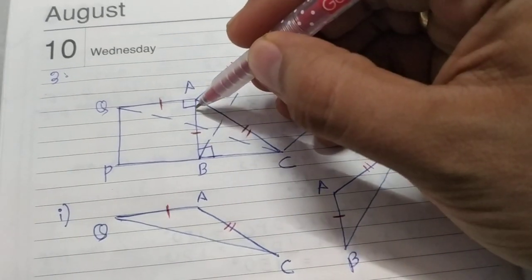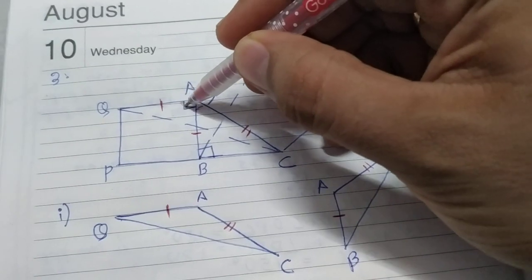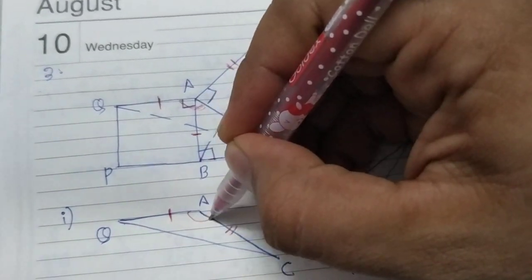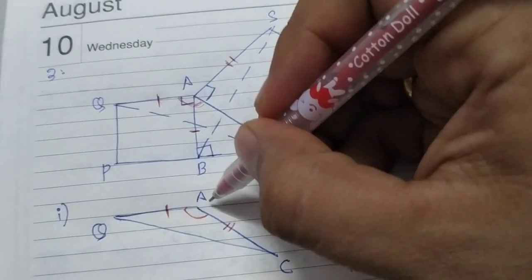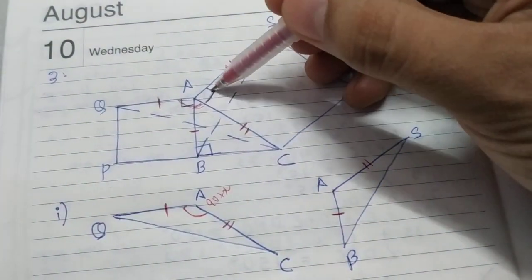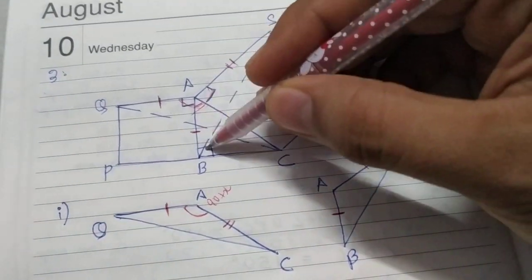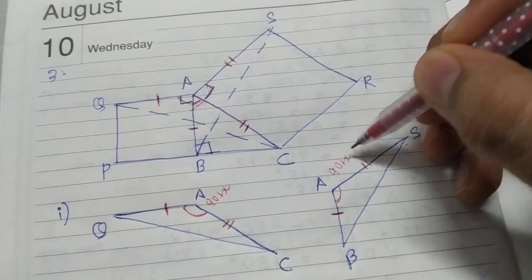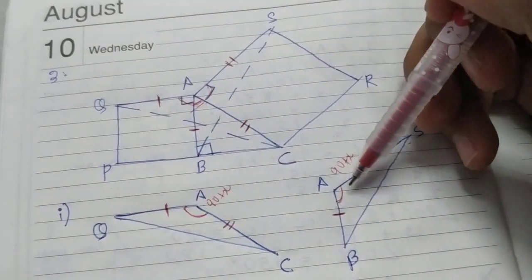Now, this is 90 degrees. So if I assume this to be X, so this whole angle is 90 plus X. So let me write this angle QAC as 90 plus X. Similarly, this angle is 90 and I assume this as X. So this whole angle is 90 plus X. That means angle SAB is also 90 plus X. This happened because this small angle is common to both of these angles.